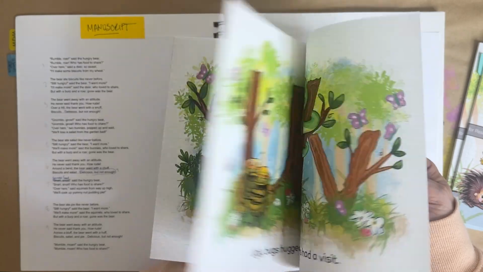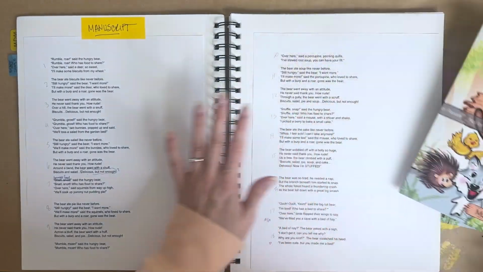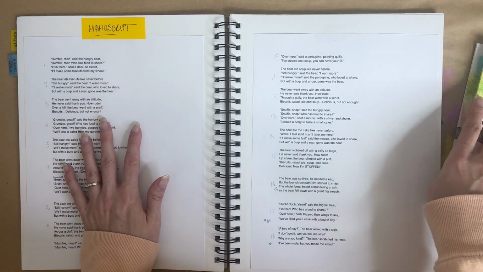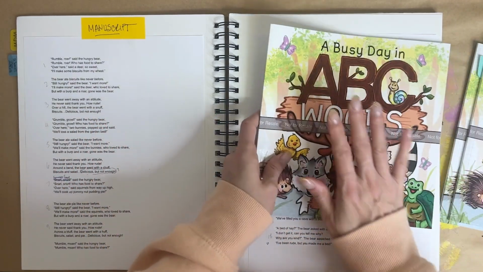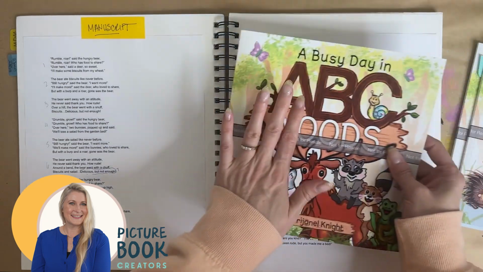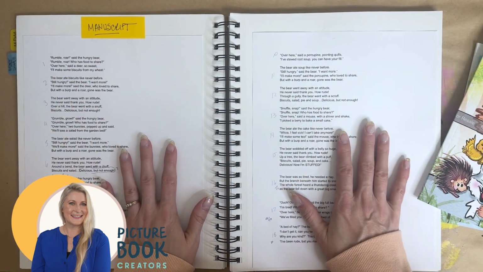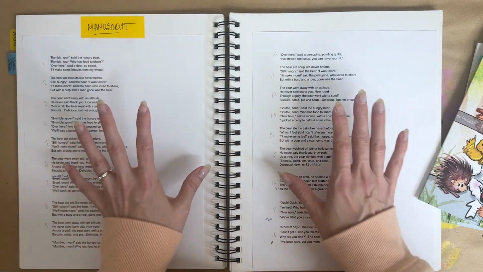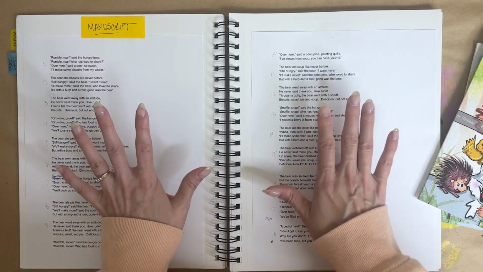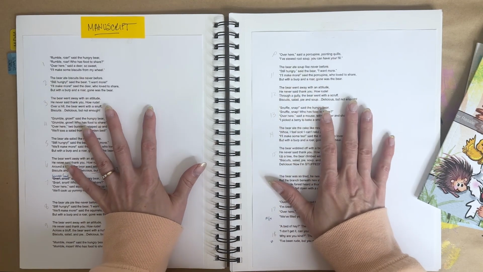I've been posting videos about reviewing my author proof from KDP. You can check that out on the channel. But I'm working on a new book. So this one's upcoming, A Busy Day in ABC Woods, and I'm working on one that's yet to be titled, but it's a rhyming picture book about a bear with no manners.